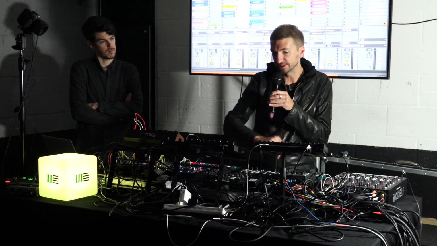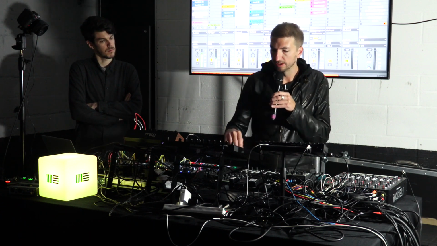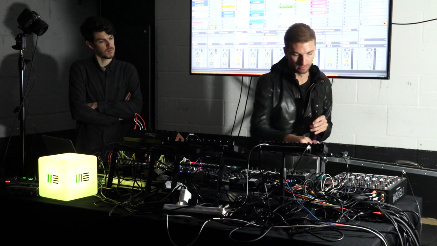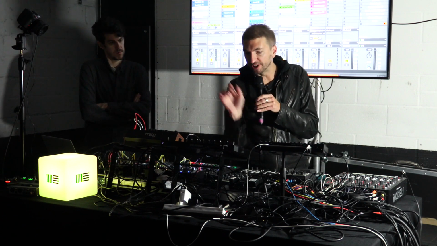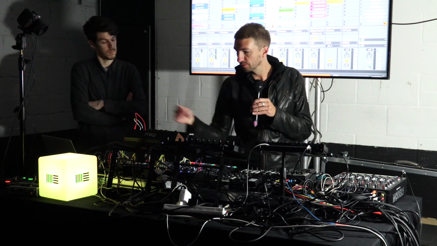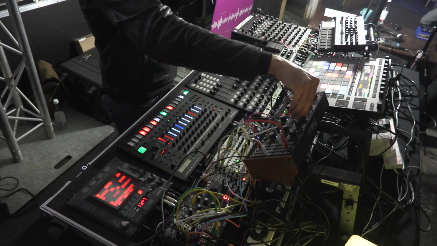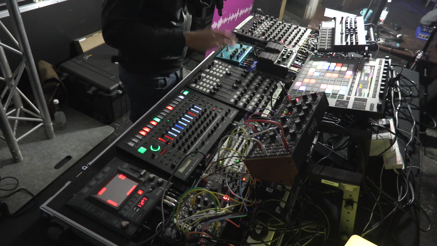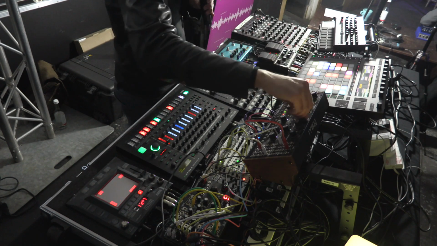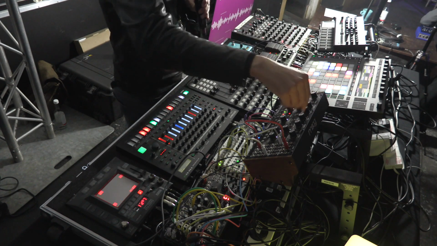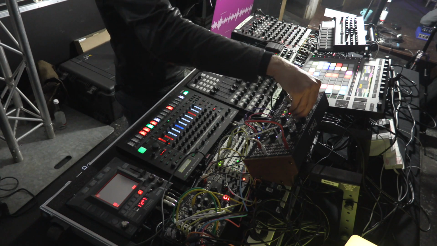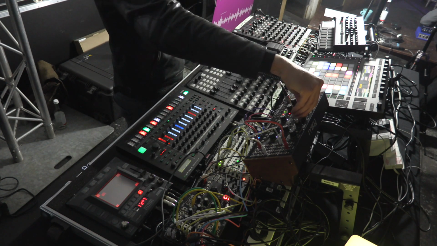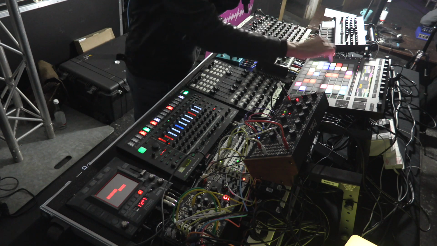So if I play this, maybe I'm going to drop out the bass, I decide to bring in the synth instead. Okay, the bass didn't drop out. And then maybe I want to try a different drum part.